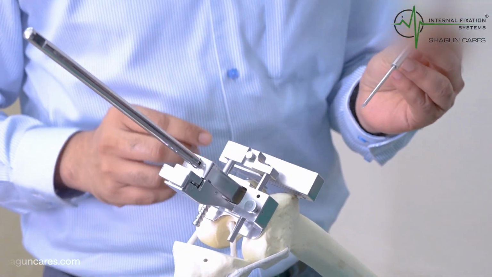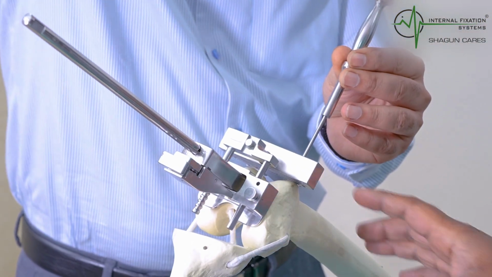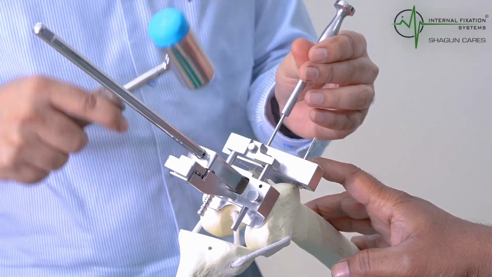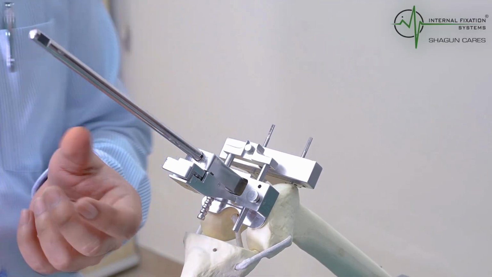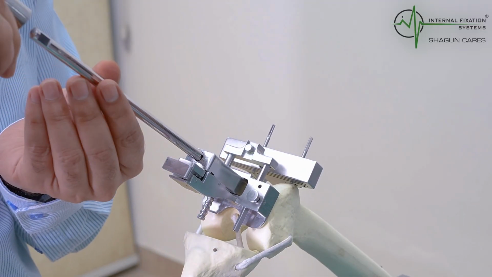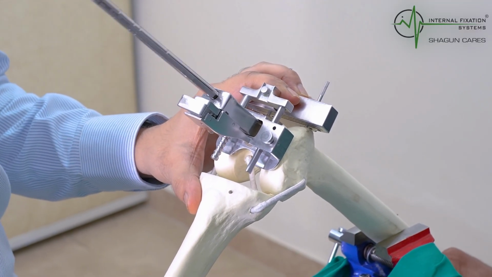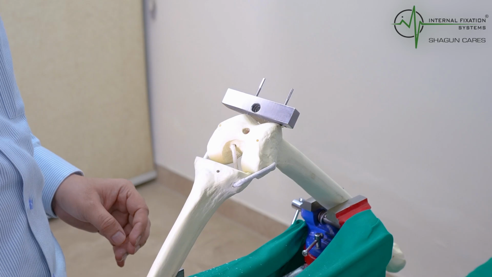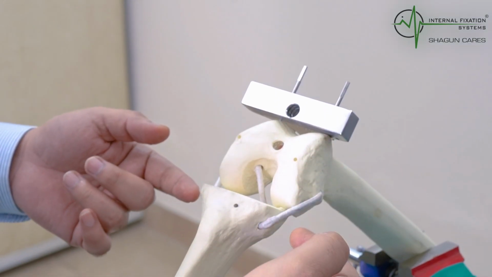We are going to now anchor the pins superiorly. We are going to take this out completely. Now this is ready for your cutting of the distal femur.